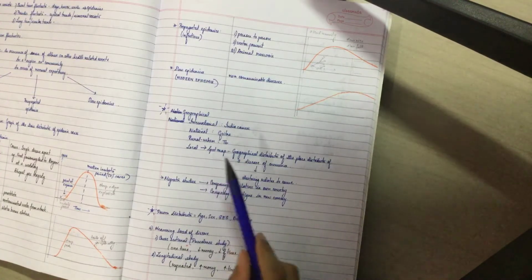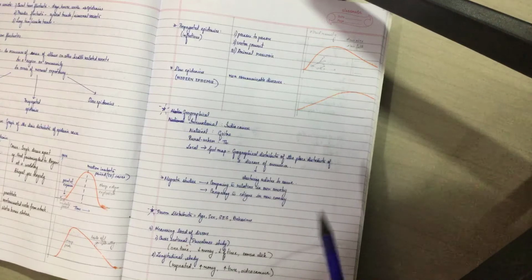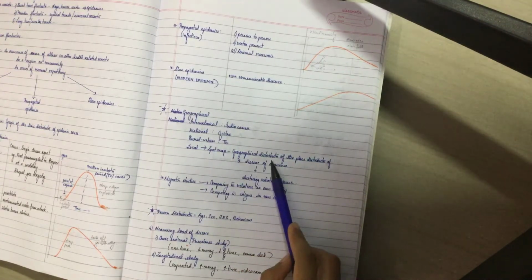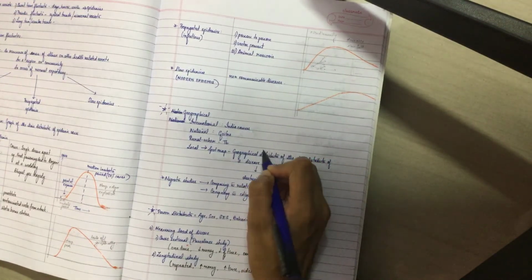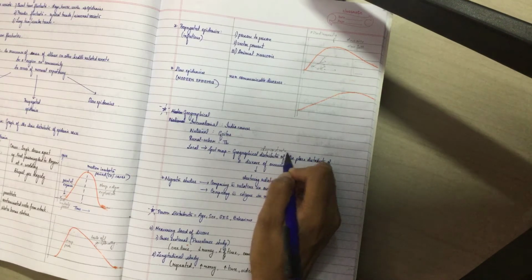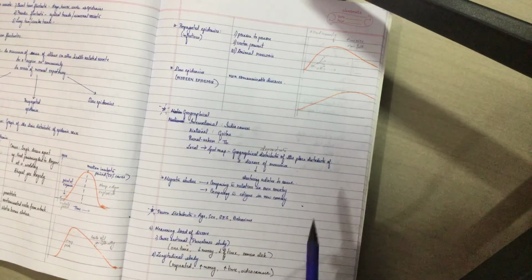For example, the spot map created by John Snow, which I'm sure all of you know. A spot map is a geographical demonstration of the place distribution of a disease's occurrence.